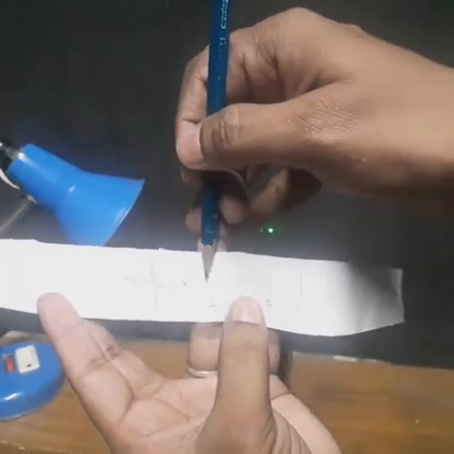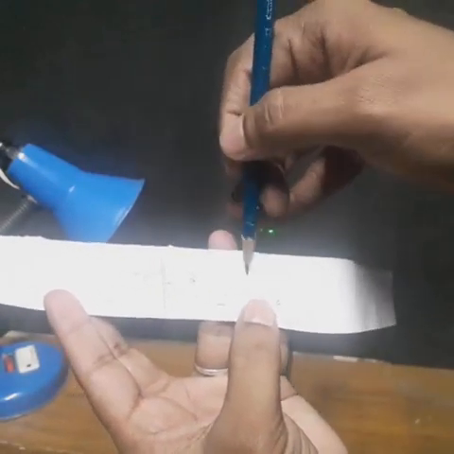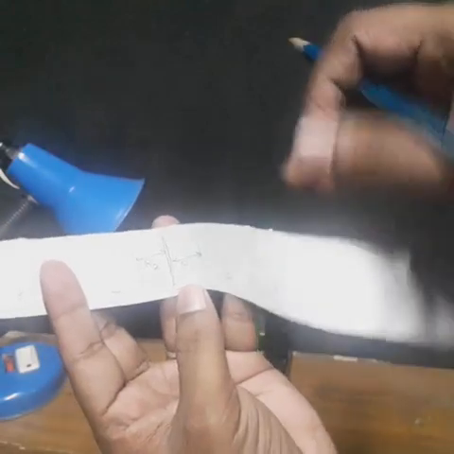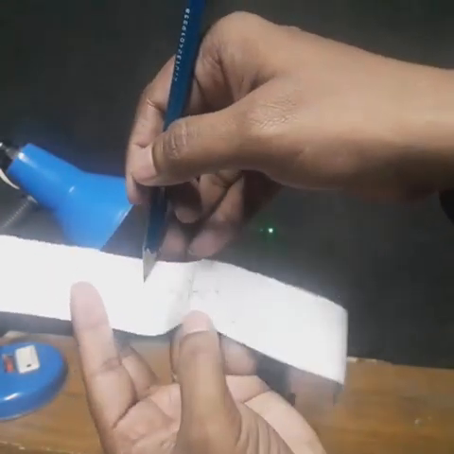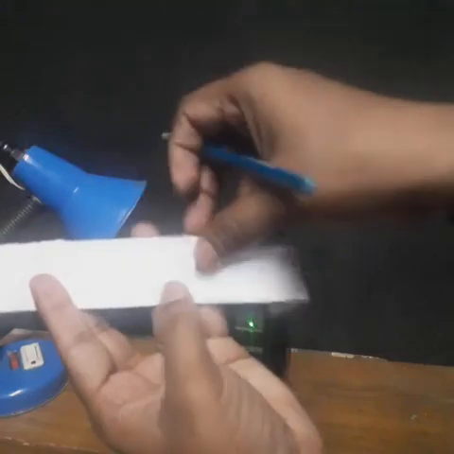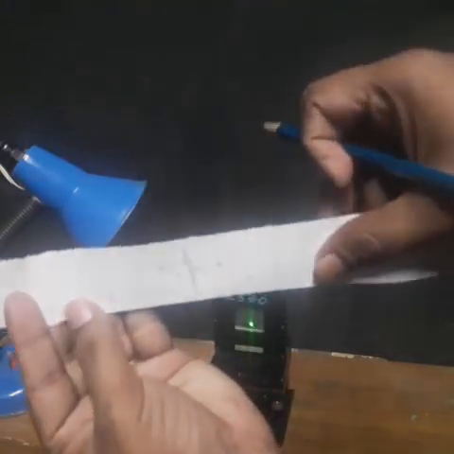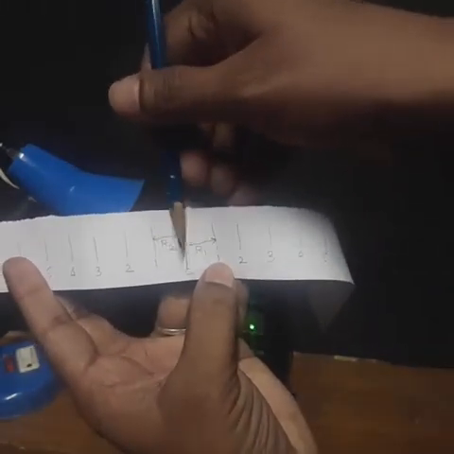Now continue the same procedure. R1 for the second minima, R1 for the third minima, same. R2 for the second minima, R2 for the third minima, R2 for the fourth minima. I think you can see here: RHS, R1; LHS, R2.